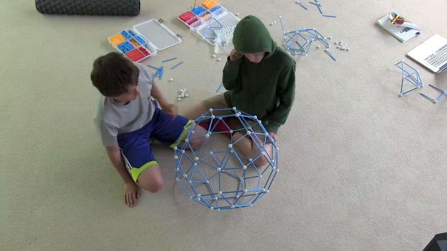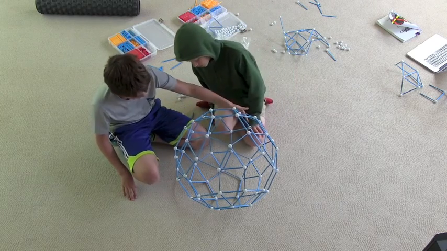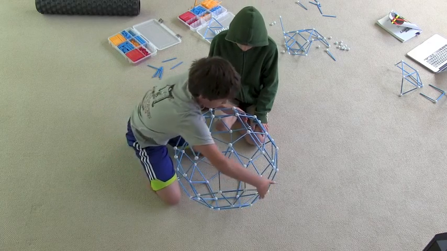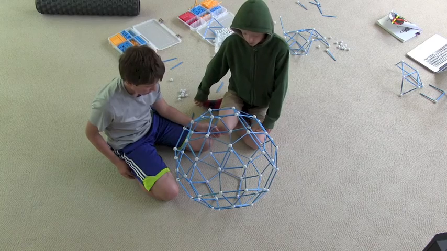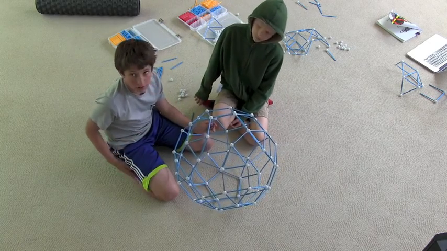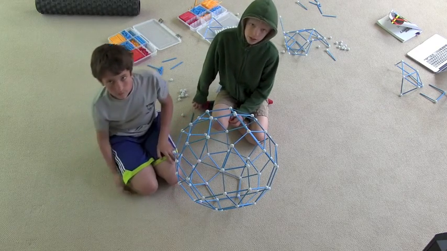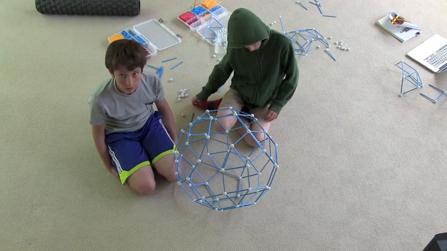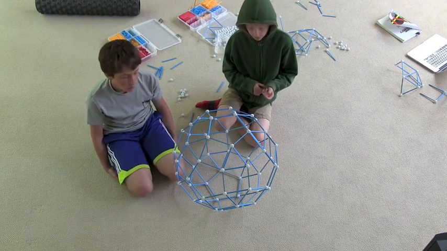Well, there's 5 around the top. 1, 2, 3, 4, 5, 6, 7, 8, 9, 10. 10. And then 5. So there's 20. Okay, so 12 pentagons, 30 squares, 20 triangles. Okay. So it's 62. Wow, 62 faces.